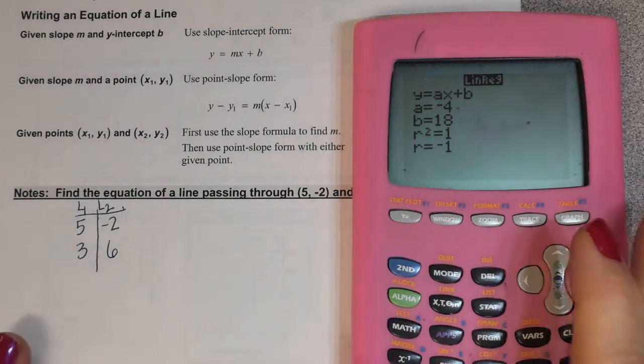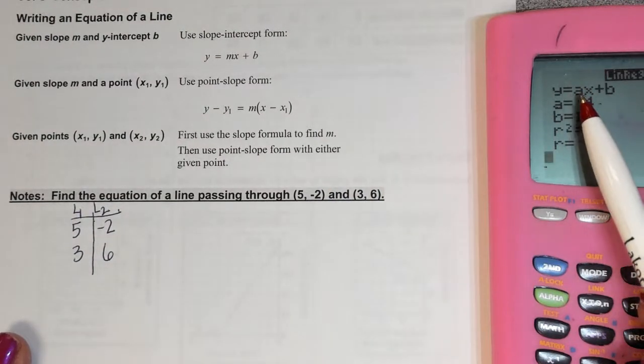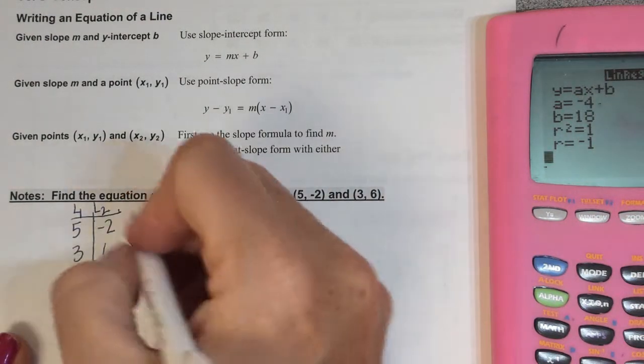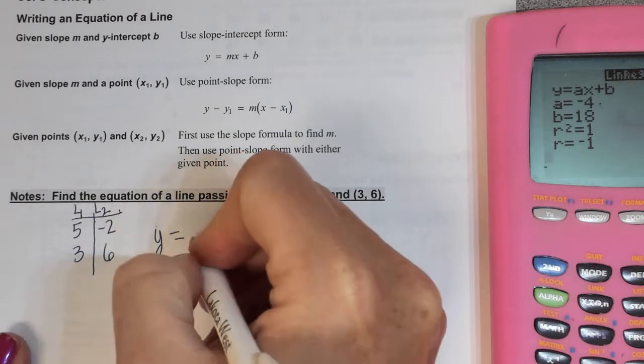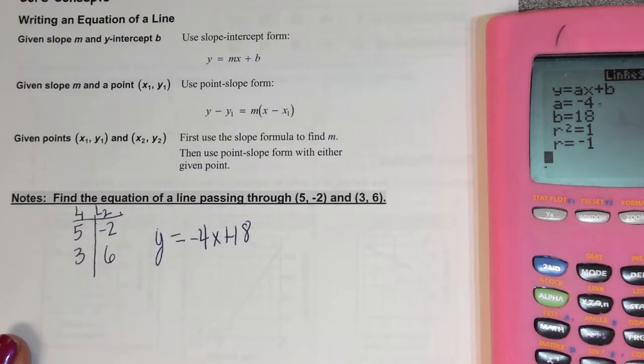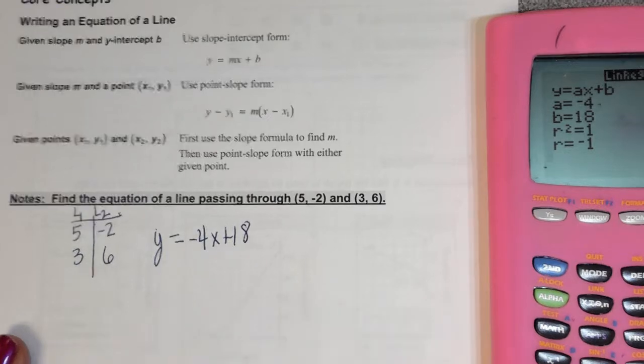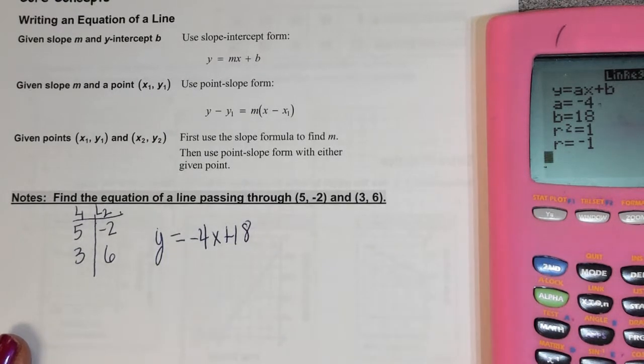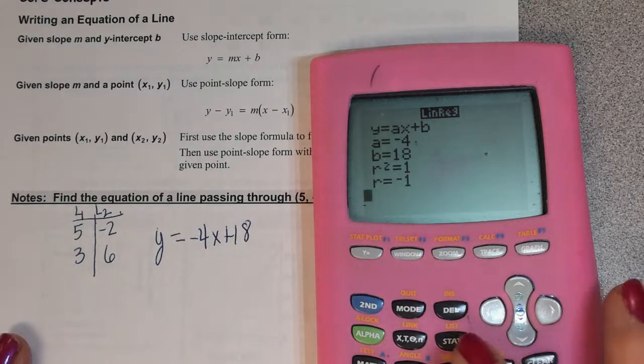So now that's telling us that the equation, they don't use M, they use A. The equation of this line is y equals negative 4x plus 18. Now we're new at this, so that took us a long time to do on the calculator, but when you get good at this, you can do that in just a couple seconds. You can come up with the equation of a line. And you can go ahead and use that to check work. If you've done it by hand, then you can check it on here.